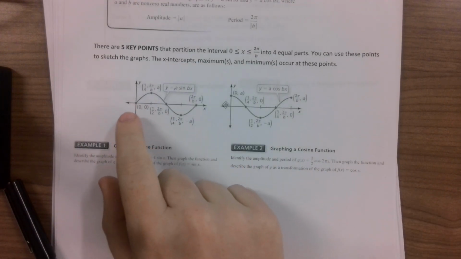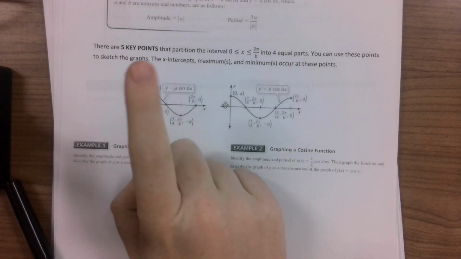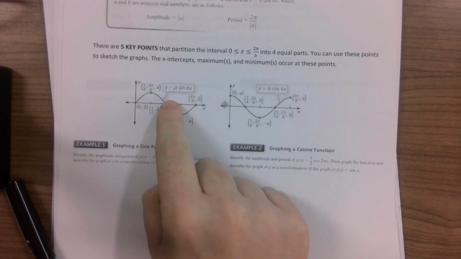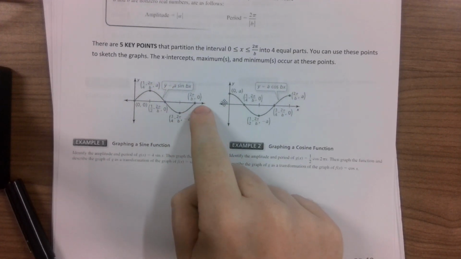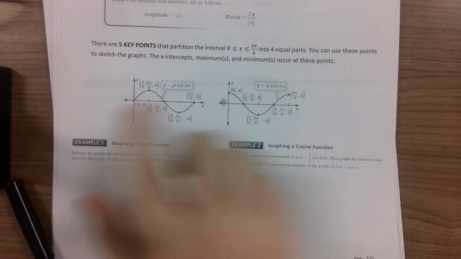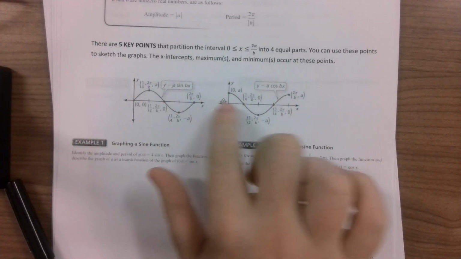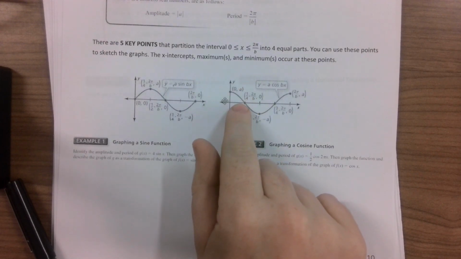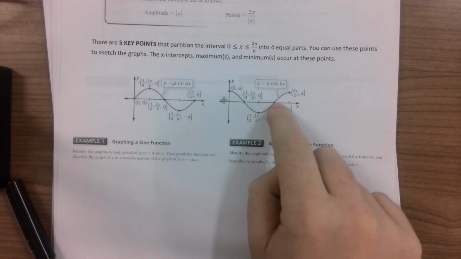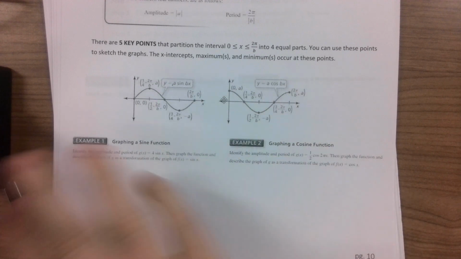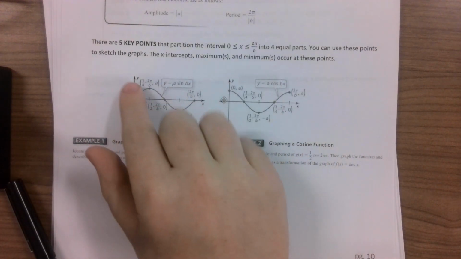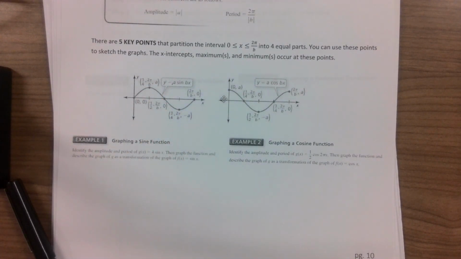These 5 key points depend on what type of graph we have. So in a sine, it looks like our key points start with an x-intercept, a maximum, an x-intercept, a minimum, an x-intercept. So 3 x-intercepts, a maximum, and a minimum. For cosine, it looks like it's a maximum, an x-intercept, a minimum, an x-intercept, a maximum. It does not matter what type of key points they are, but it should be the 5 key points that are in a row that we can use to graph. So let's see if we can do this practically.